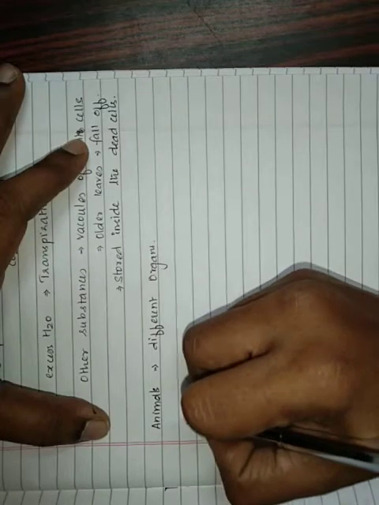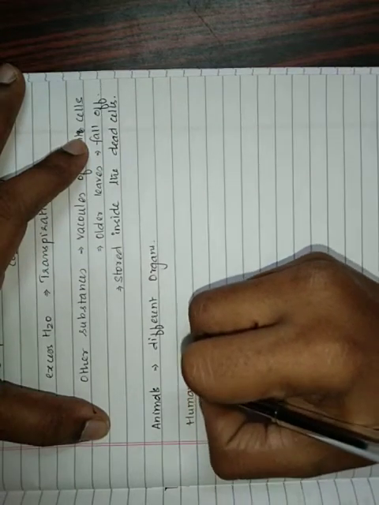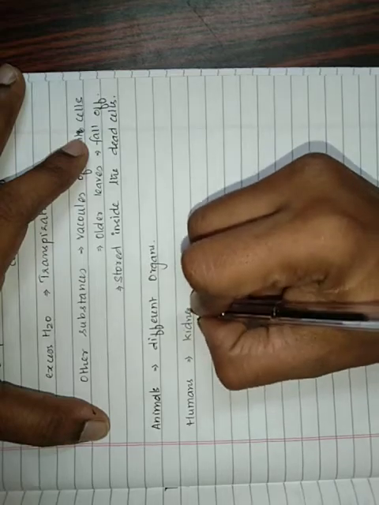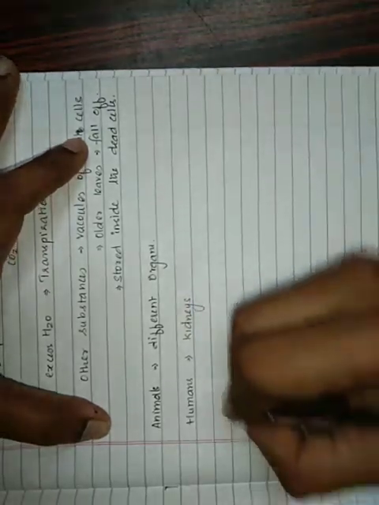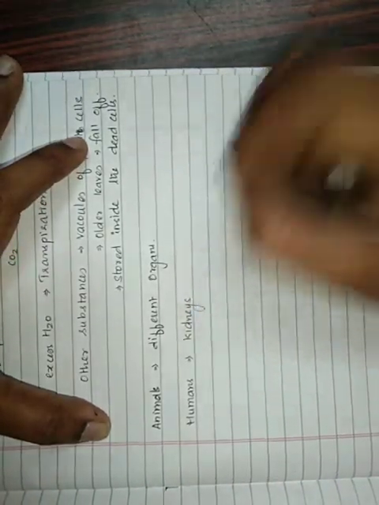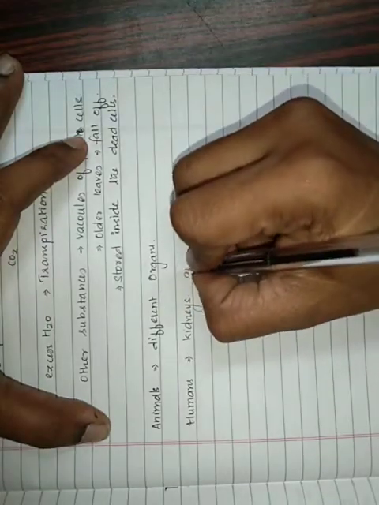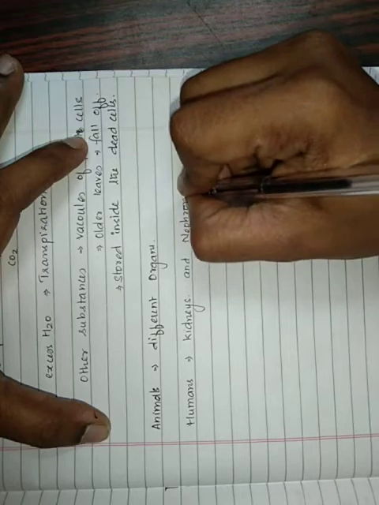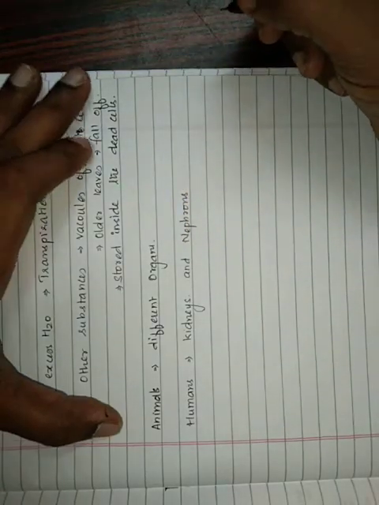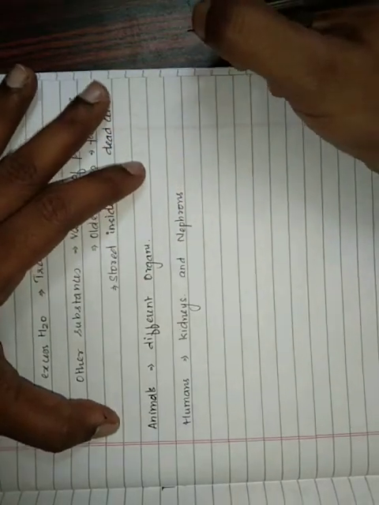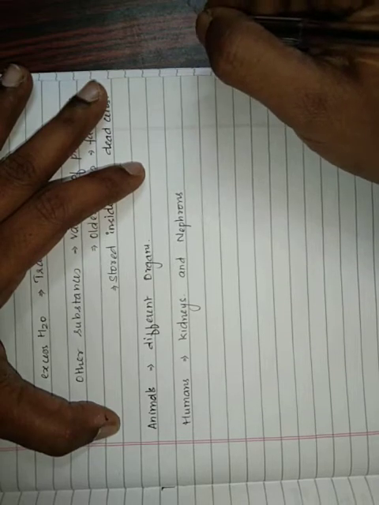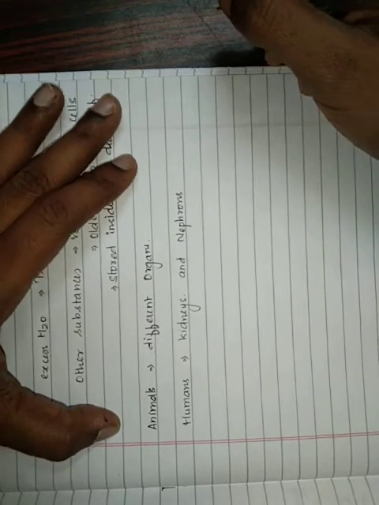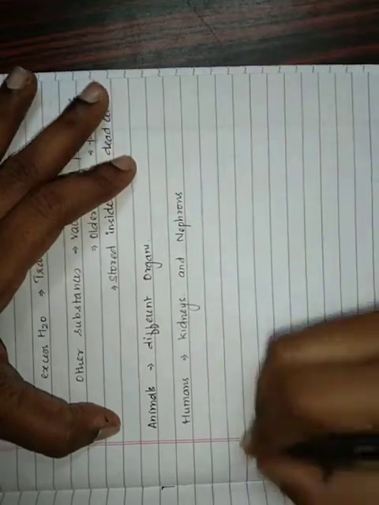In the case of humans, kidneys are the excretory organs. Their functional unit is called nephrons, which actually eliminate the waste present in the body and convert it into urine, and that urine is excreted by kidneys.